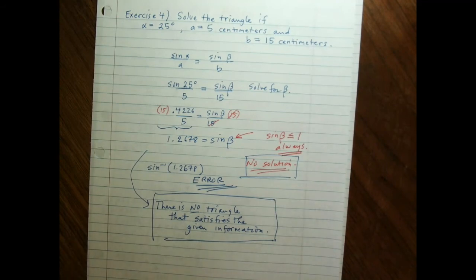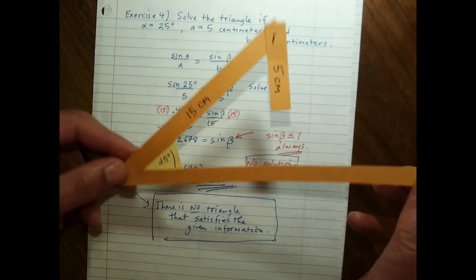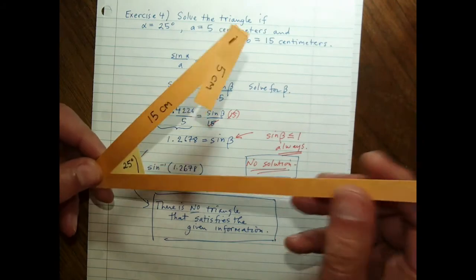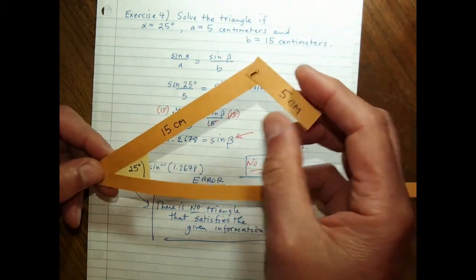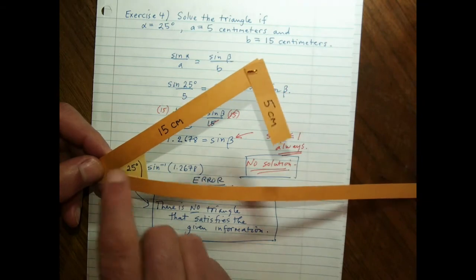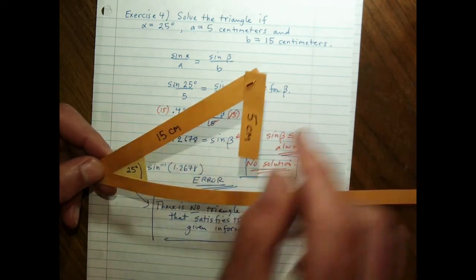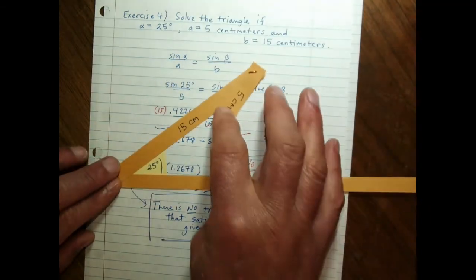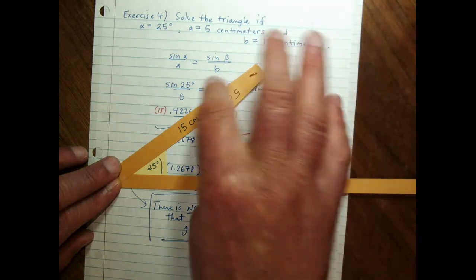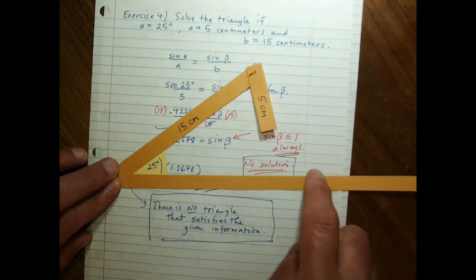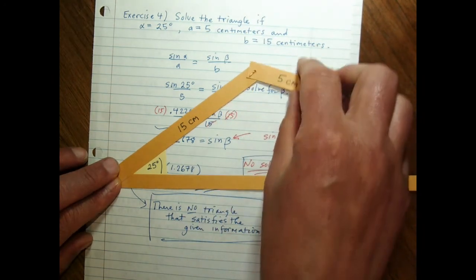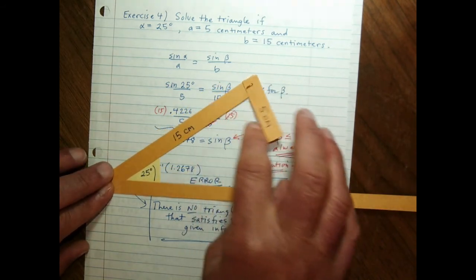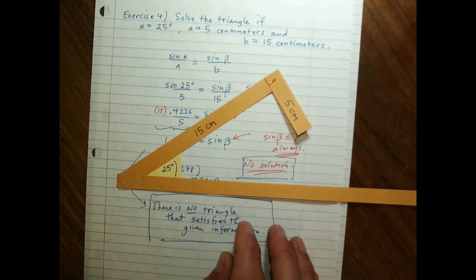And just to take a look at my pieces of paper one more time, if you made a little paper cutout like this, you'd see right away how this is just ridiculous. Here's my 25-degree angle. Here's my B side, 15 centimeters. A is this little 5-centimeter side. There's no way that by swinging that side around it ever comes down to where the C side is. There's no way to get a triangle out of this. And that's basically what the no solution for sine beta is telling us, that there's no way to get a triangle out of this kind of situation.